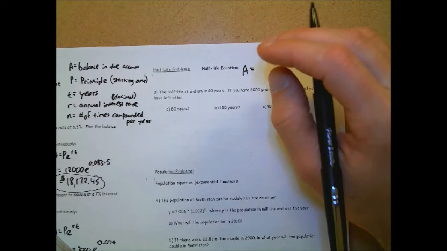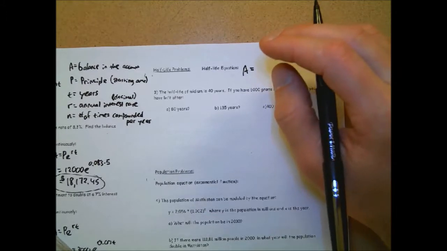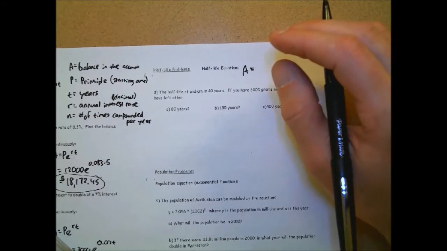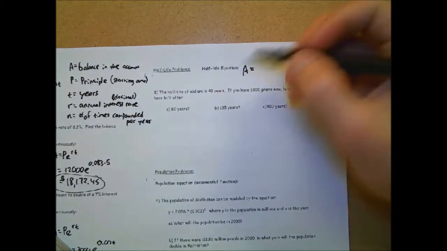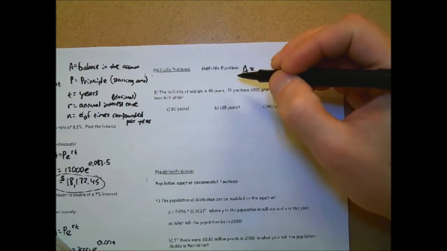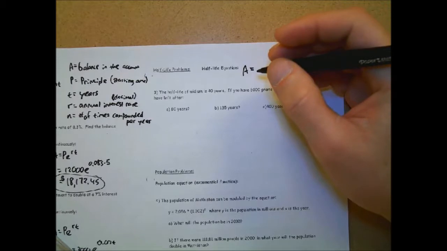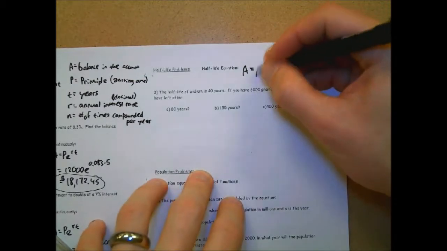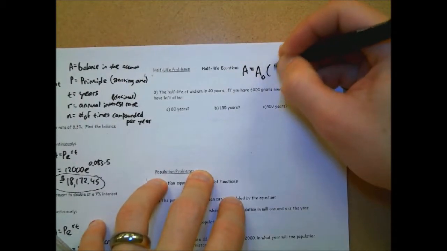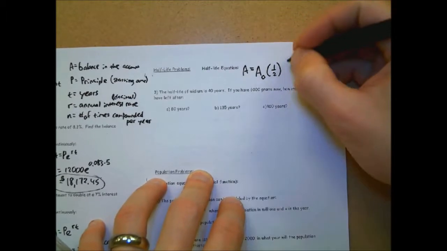Do you guys learn that in chemistry, radioactive half-life and stuff like that? Yes, no? Number 2, Mr. Thompson? Okay, well, I don't know. I remember learning it in a science class when I was in high school. I don't remember what.